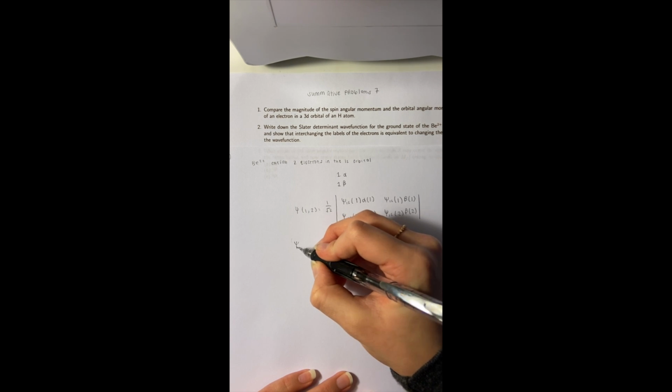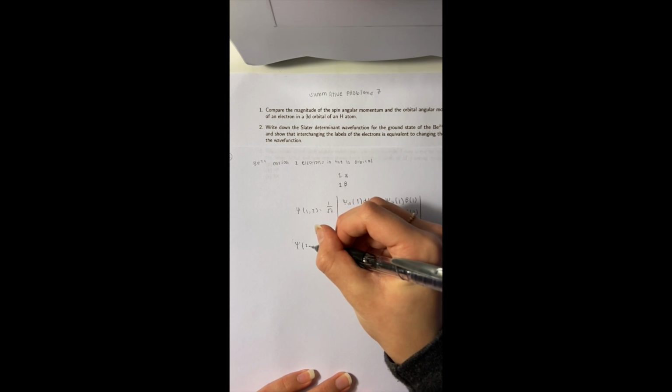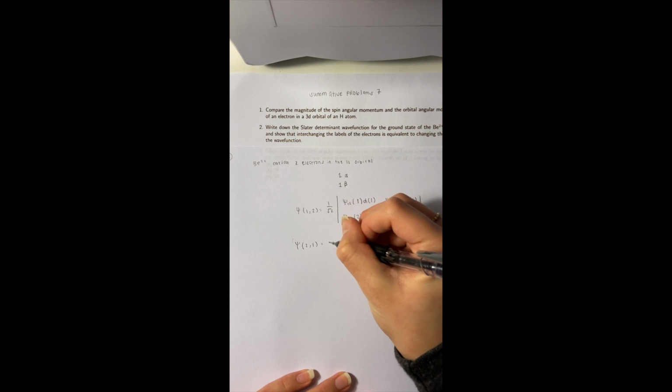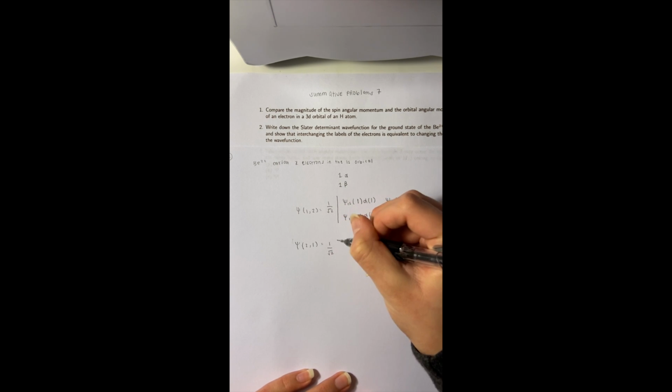Alright, so now what the problem asks us to do is show that we can interchange the labels to then make it equivalent to changing the sign of the wave function. So now we're going to make a new Slater determinant where we interchange the labels of electrons 1 and 2 to show that the sign of the wave function changes. So we will start by writing psi(2,1) here because we're interchanging labels.